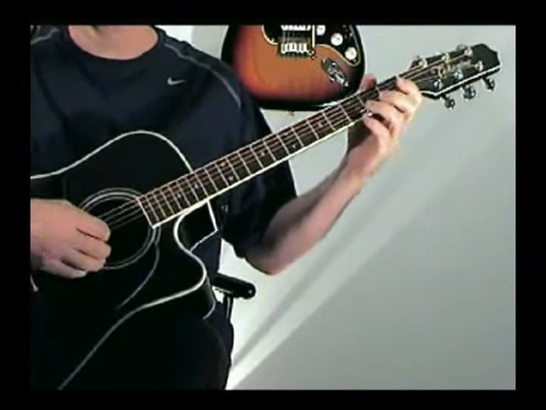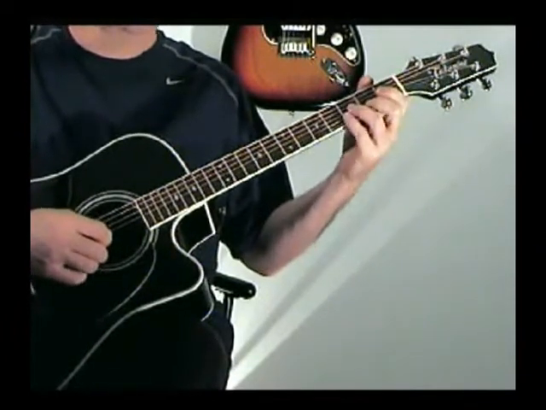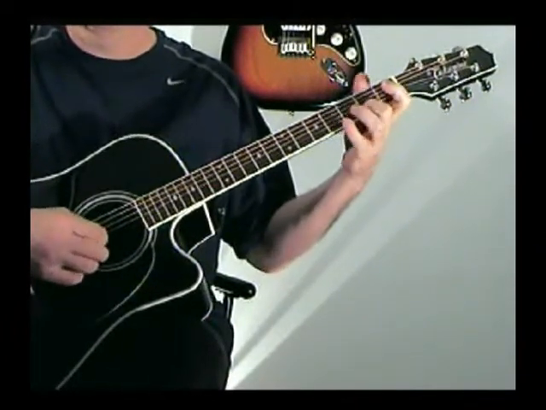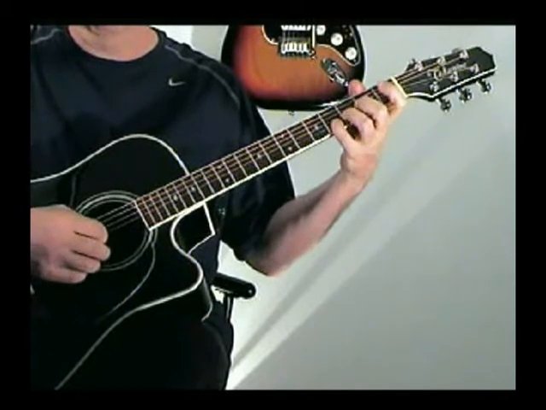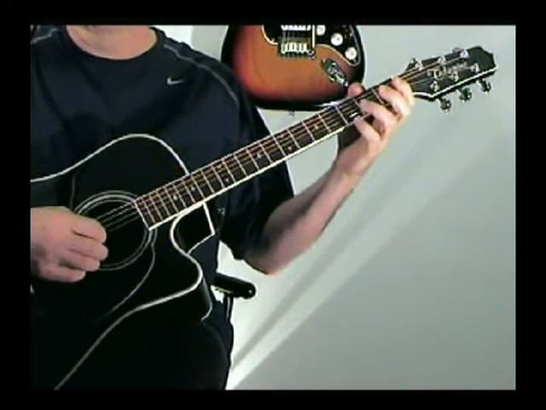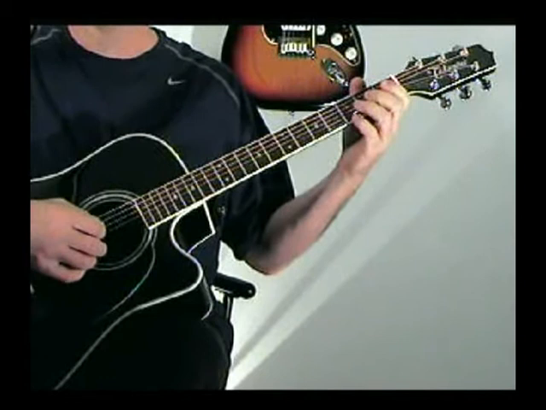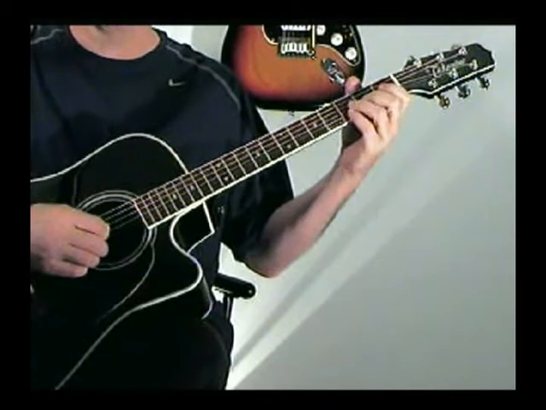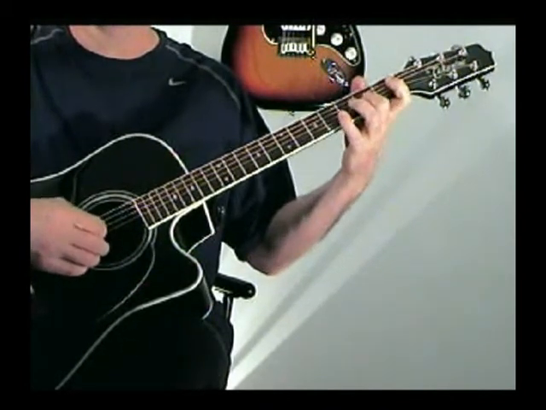Let me play that for you a little bit faster so you know what you should sound like. And again, I want you to go all the way down all the strings. Just do the same pattern. You know, just drop a string.